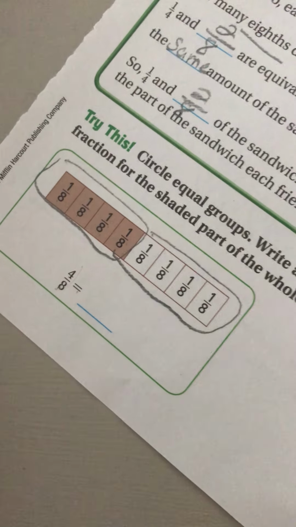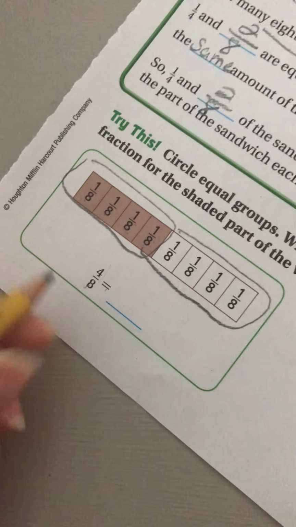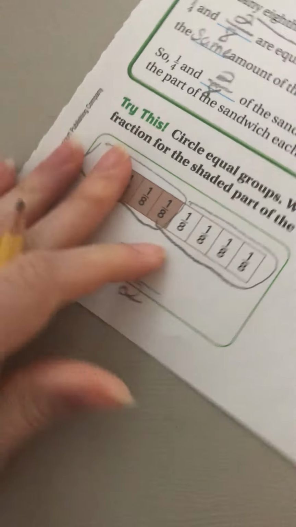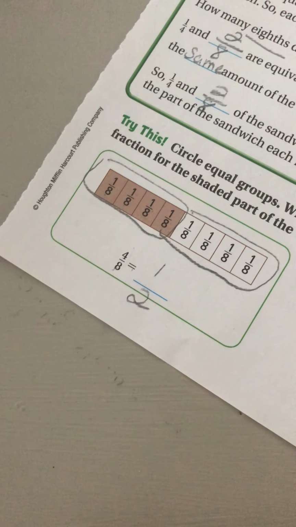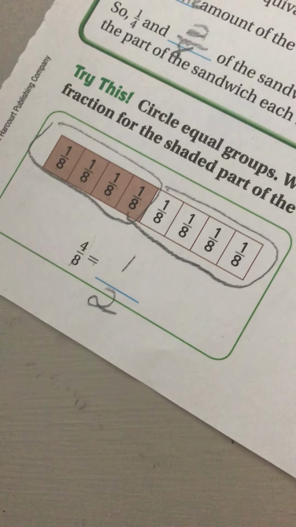Well, that's the same thing as, now let's look at the bigger picture. We have 2 groups, and 1 is shaded out of the 2 groups. So 4/8 is equal to 1/2. And we know that because 4 is half of 8.